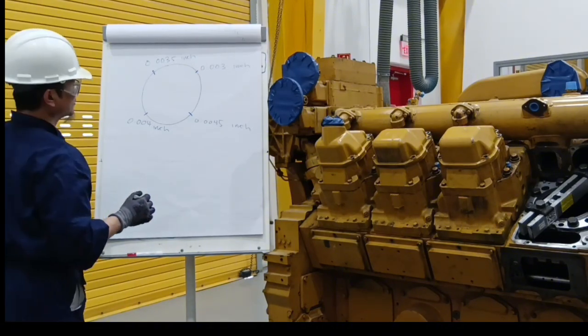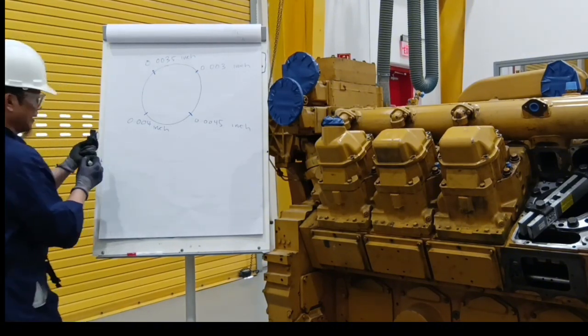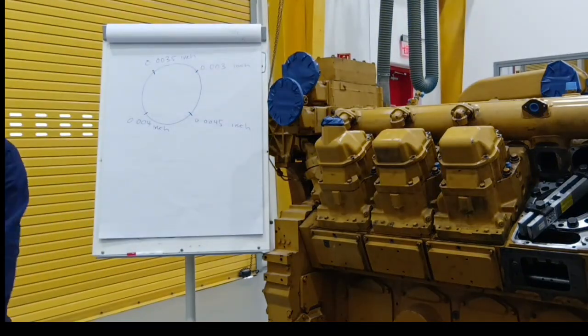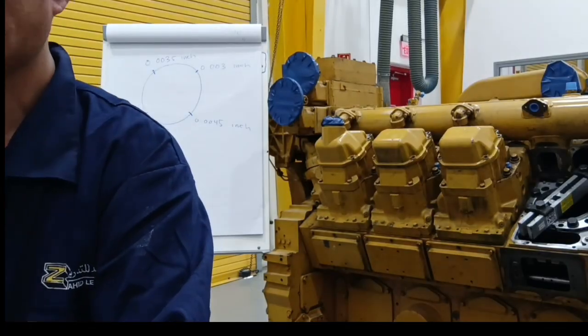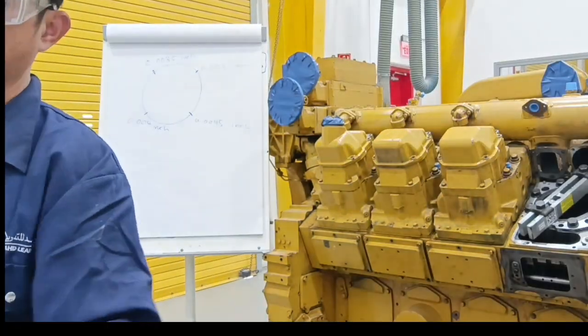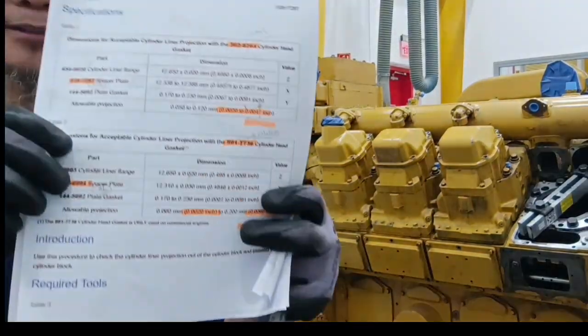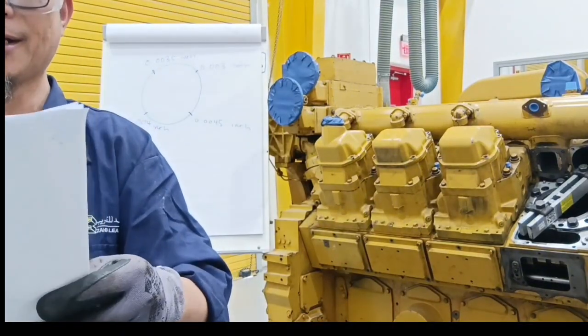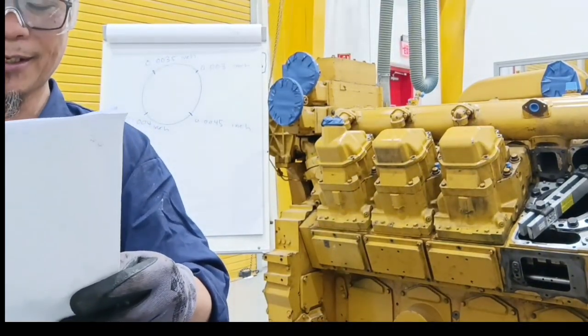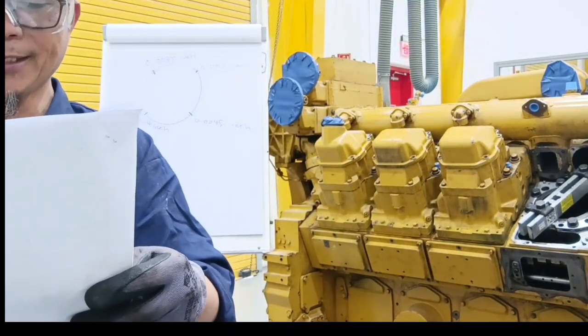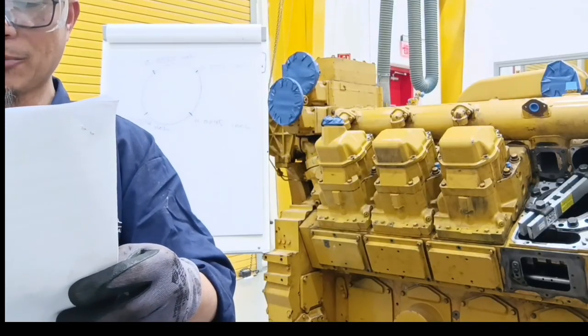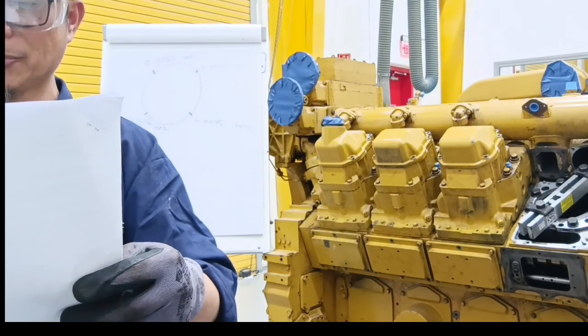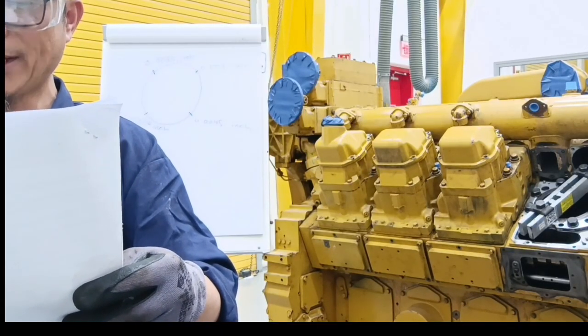As mentioned in the specification, because we use the aluminum spacer plate, the spec is from 0.0020 up to 0.0080.